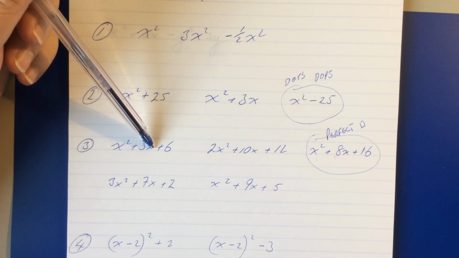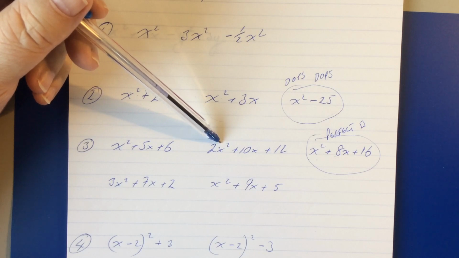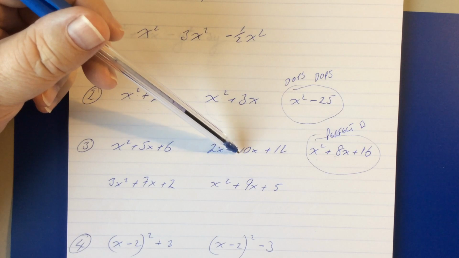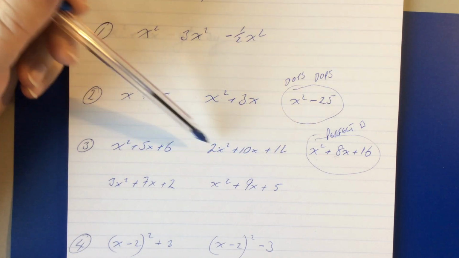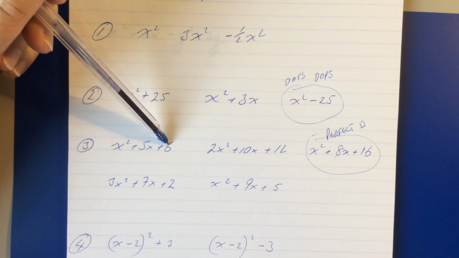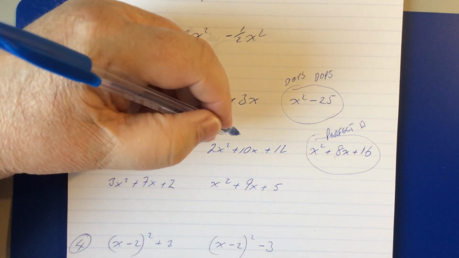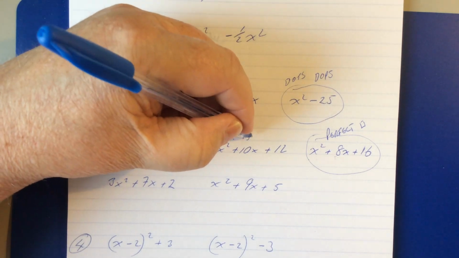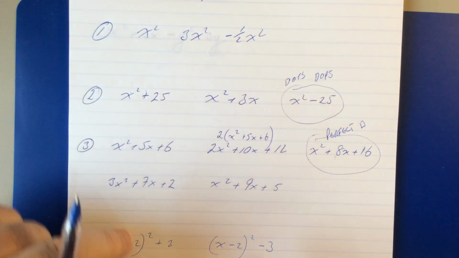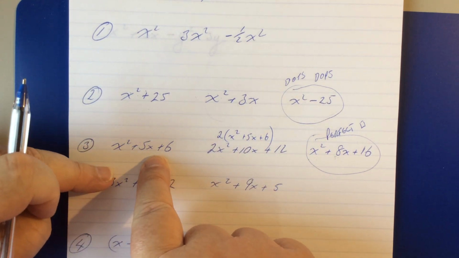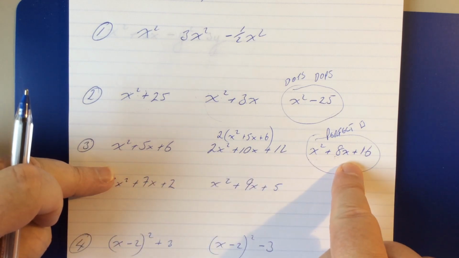It may sometimes be disguised, and here it is disguised. 2x squared plus 10x plus 12. Notice anything? Well, simply what's happened is this has been multiplied by 2. So we can take out this and we get x squared plus 5x plus 6, and you can factorize that in exactly the same way that you would factorize this. Okay, so that's this line.